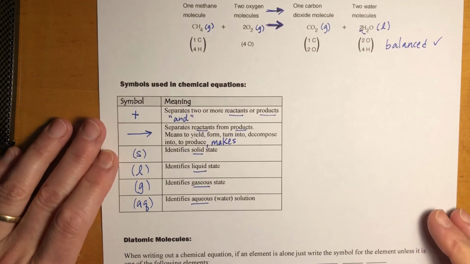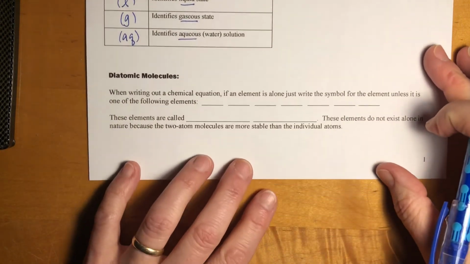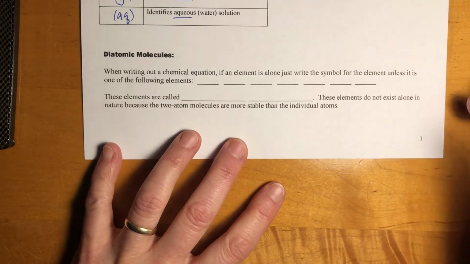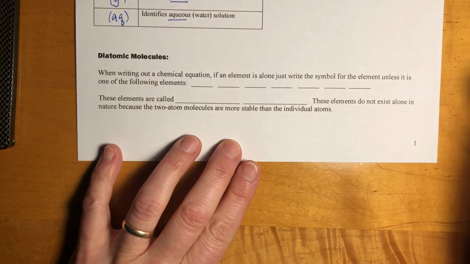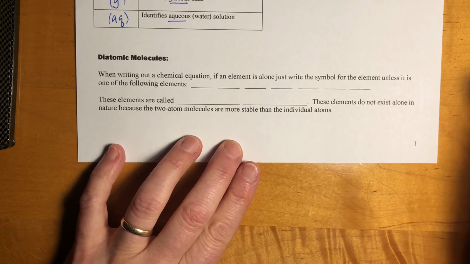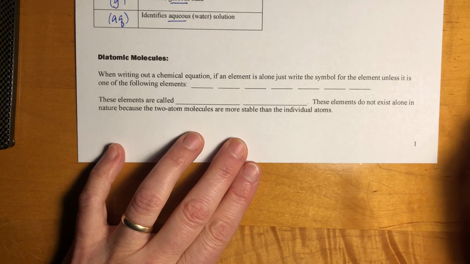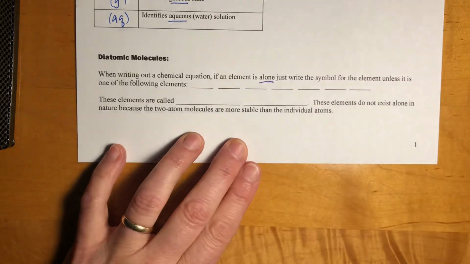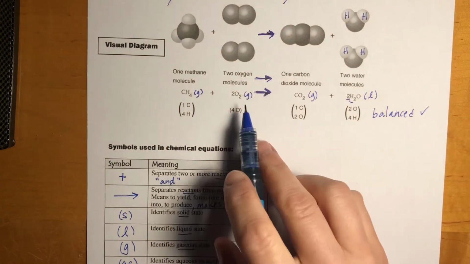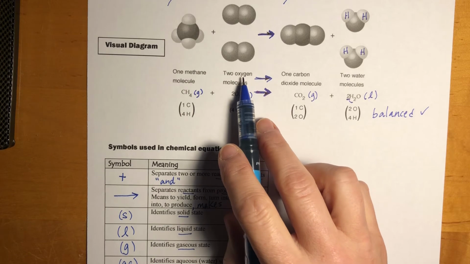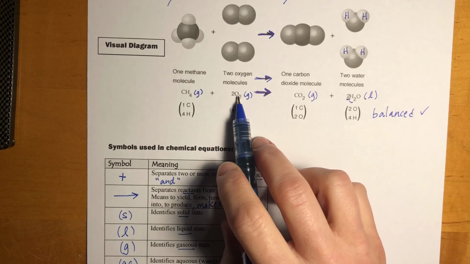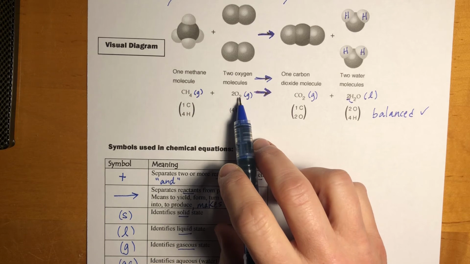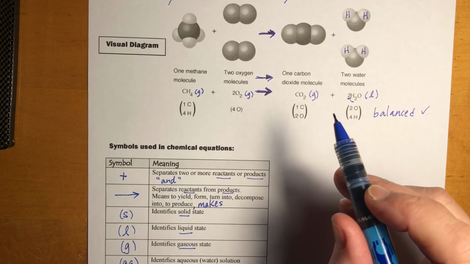One other really important thing that this page highlights is what are called diatomic molecules. When you write chemical equations, one really important thing is to pay attention to certain elements that are never written alone. So if, in other words, up here in this one, when we talk about oxygen, oxygen's never written just as an O, as the single atom, because oxygen doesn't float around in the air as a single atom. It floats around bonded to another oxygen atom. And there are 7 elements that do that.